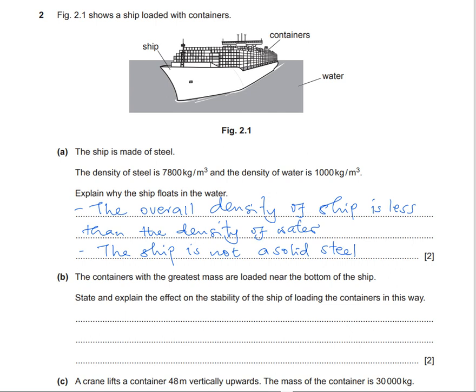You can also say that there are spaces in the ship. All these will explain why the density of the ship finally is less than the density of water. Because you look at the spaces left there.